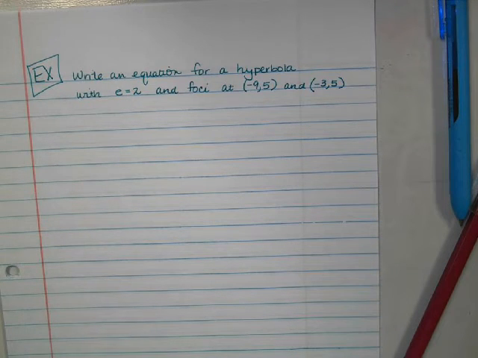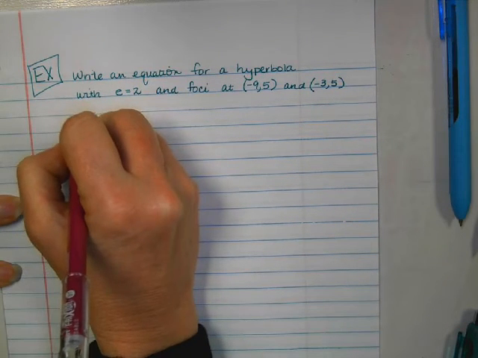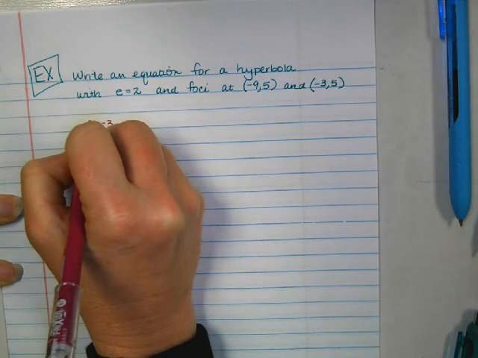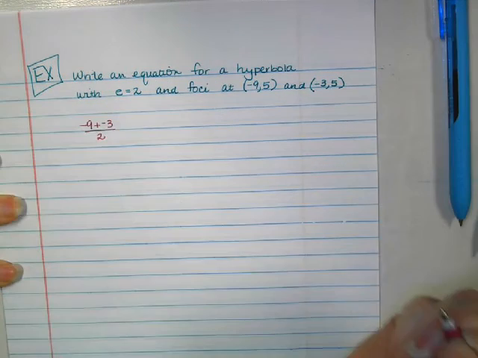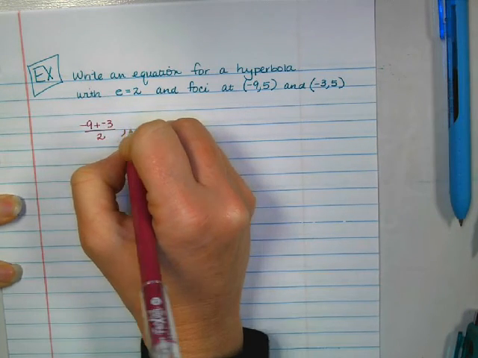But if in your head you're visualizing a graph, here are my foci, and I've got to find the middle, that works too. Whatever gets you to the middle. I'm going to do it with the midpoint formula. So I'm going to add -9 plus -3, and then divide by 2, because that's how you find the midpoint. And I don't have to do the other part because it's going to be 5.